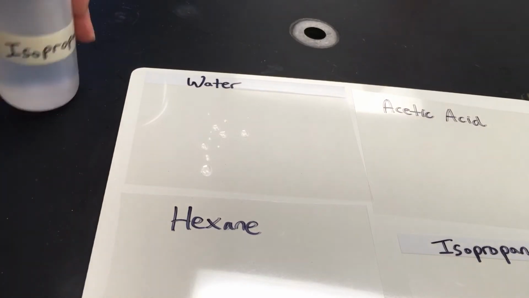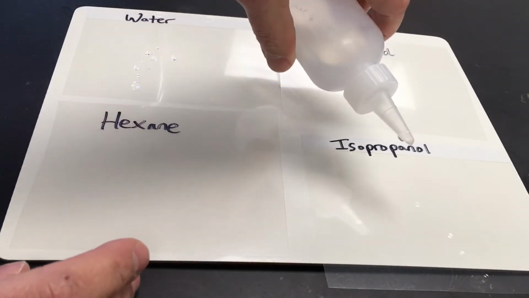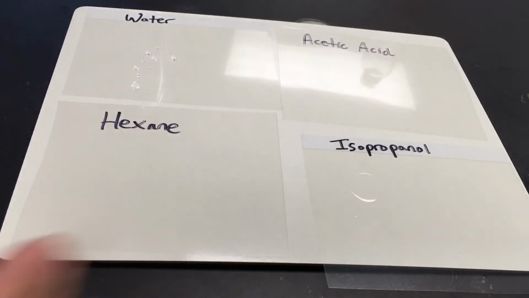Let's check out some isopropanol. Look at that. That is what we call a flat sheet, right? That did not form a droplet.